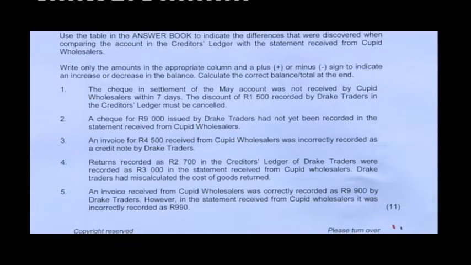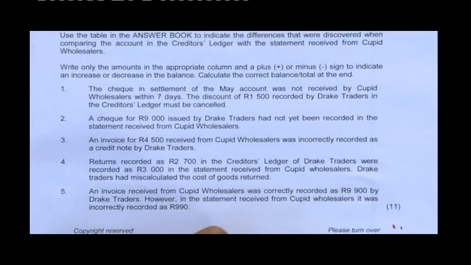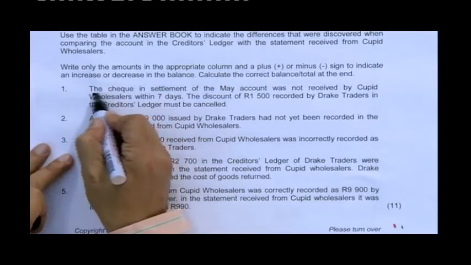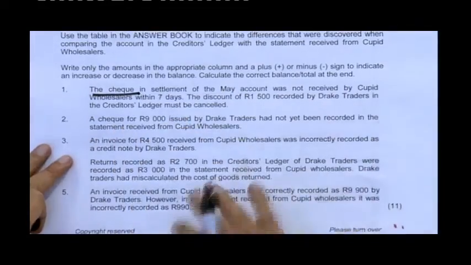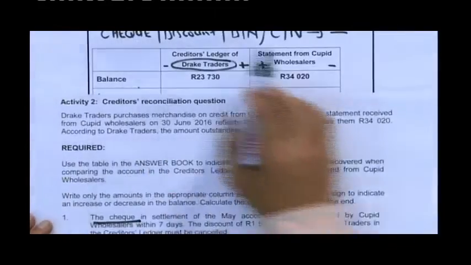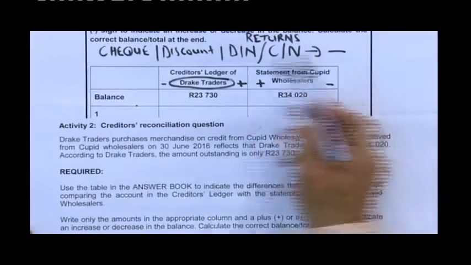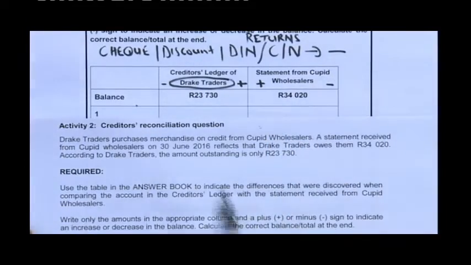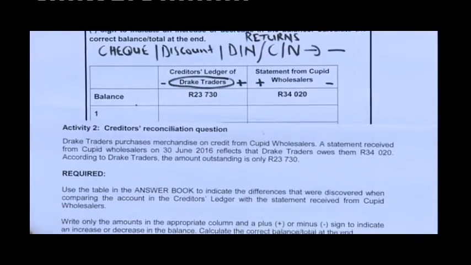Okay, right, so then it says the first transaction. It says the check. So now immediately the light should go on. It says a check, which means it's associated with a minus. Okay, the check is associated with a minus, as well as the discount.